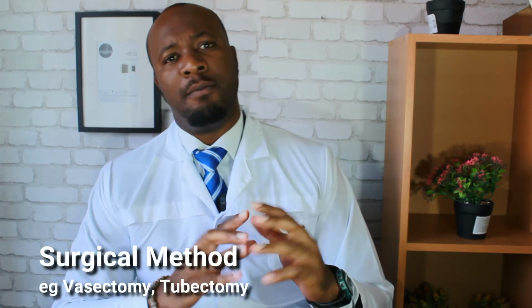So finally, we have the surgical method. There are 2 forms of surgical method. Number 1 is the vasectomy, and the second one is the tubectomy. The vasectomy is actually the removal of the vas deferens. The vas deferens is just like a tube that conveys mature sperm to the urethra. So when this is removed, the sperm cannot flow out from the male organ to the female organ. This means that the male is permanently sterile if this method is used. It's more of a permanent method.